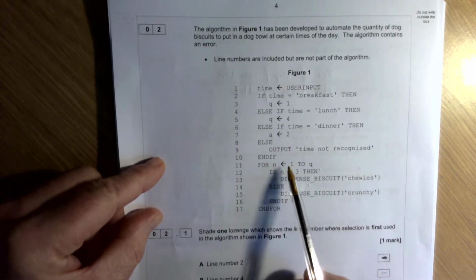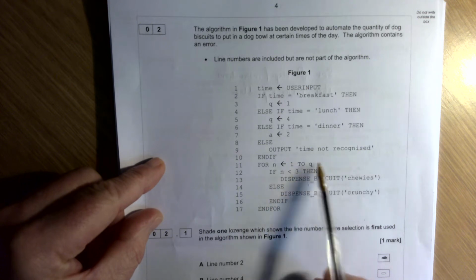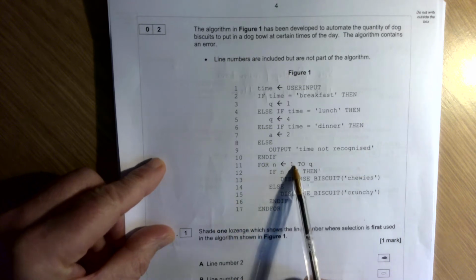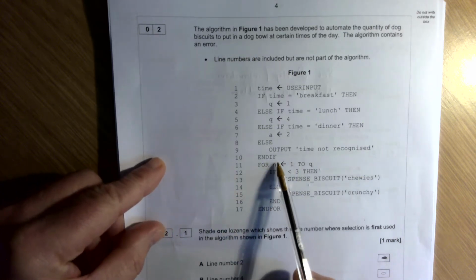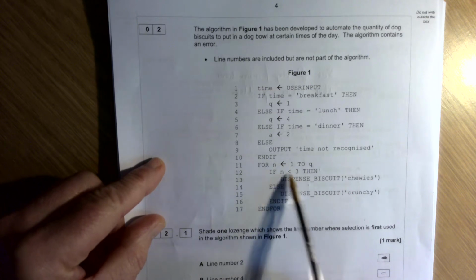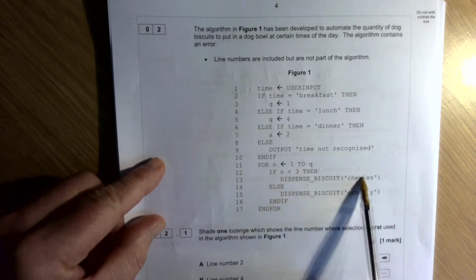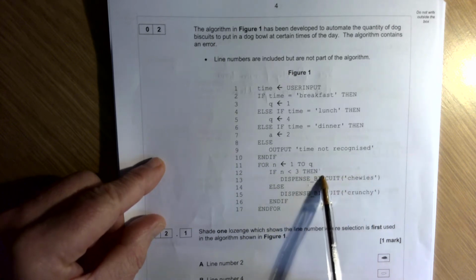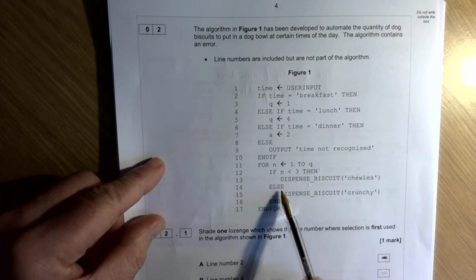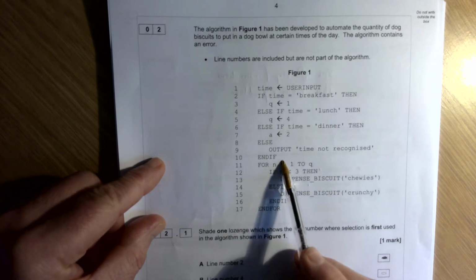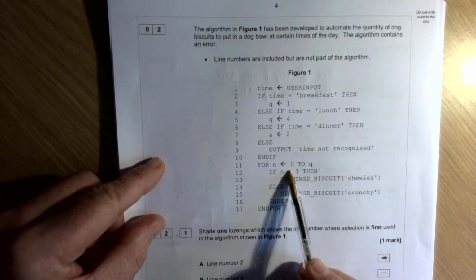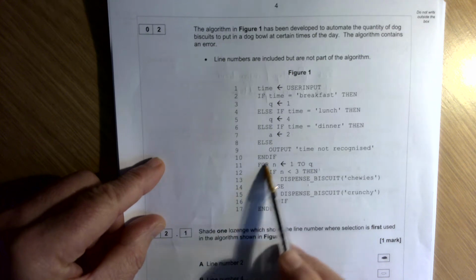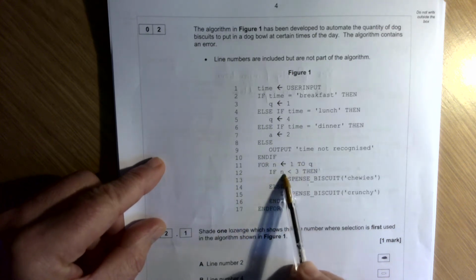So for N is assigned 1 to 4, Q is 4. So we're going to go through this loop 4 times. We've got to see how many times chewies is going to be given out. So the first time round, N is 1. Is N less than 3? Yes. Okay, we're going to dispense biscuit chewies. We're going to send chewies into that subroutine. Fine. So we've done it once. Right, back we go round. Now N is 2. Is N less than 3? Yes, it is. So we're going to dispense biscuit chewies again. So that's twice we've done it now. Back we go around again. N is now 3. Is N less than 3? Nope.